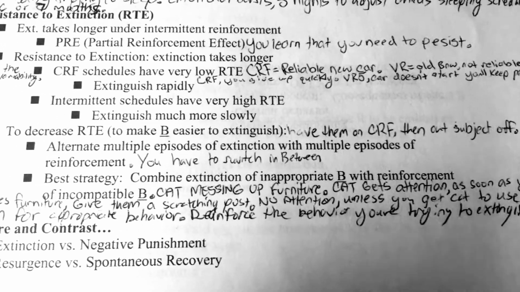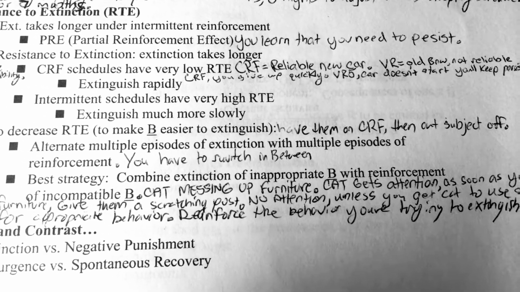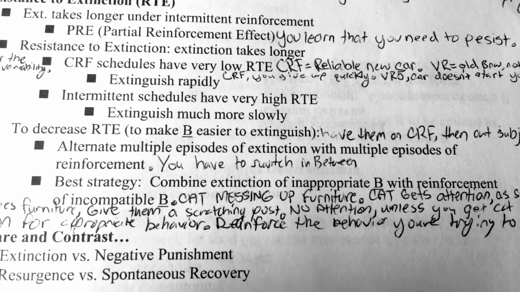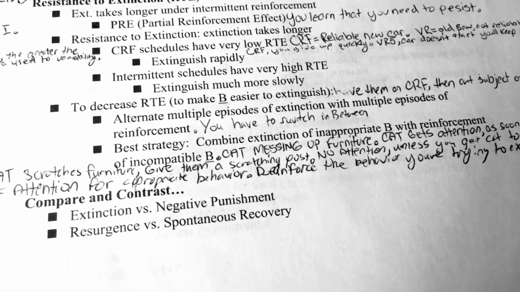Alternate multiple episodes of extinction with multiple episodes of reinforcement. You have to switch in between towards the end of it, and that's how you get your best strategy.